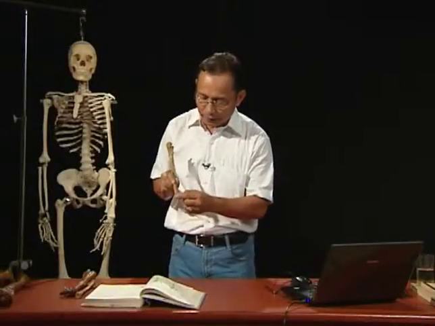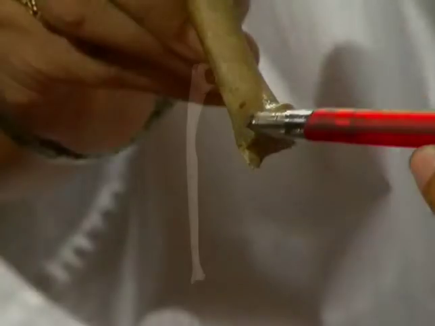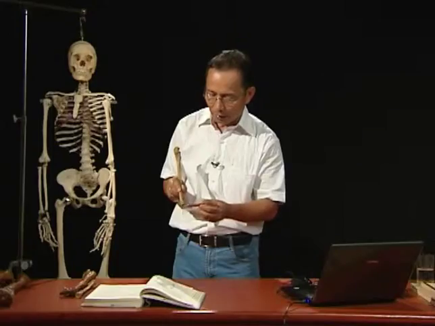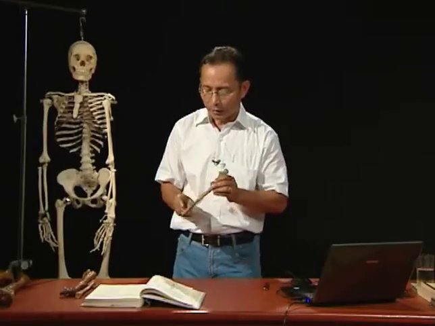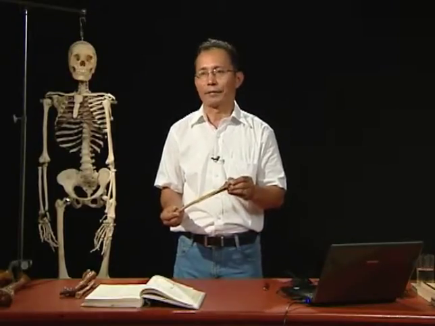And this part is called the head of ulna, which articulates with radius. So this is how we describe ulna.